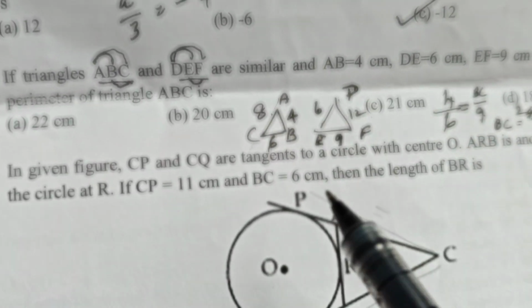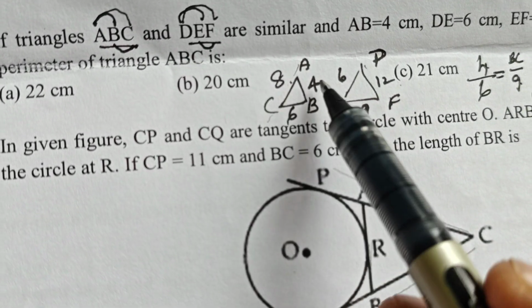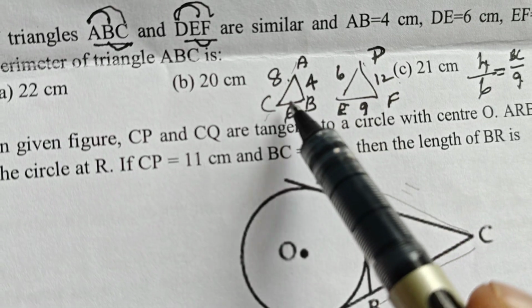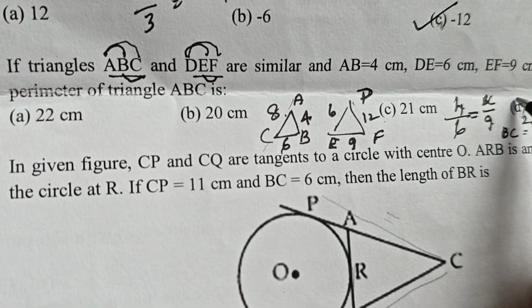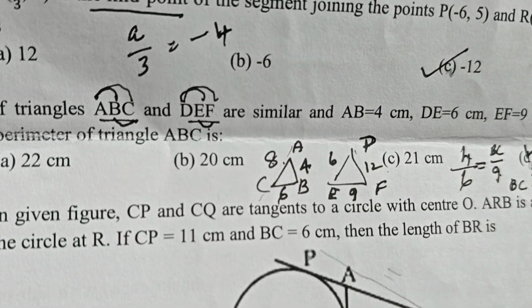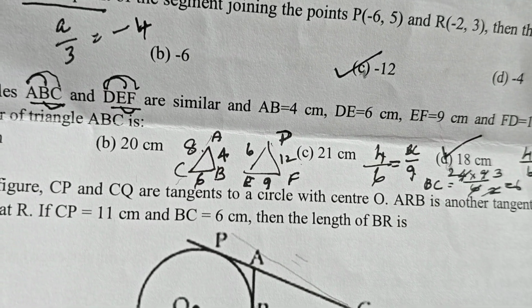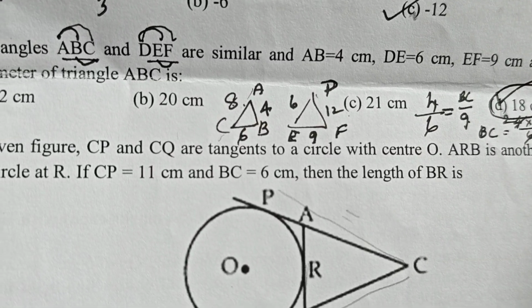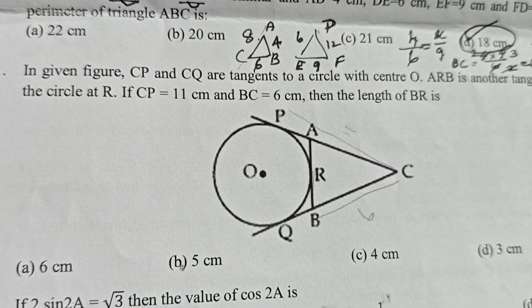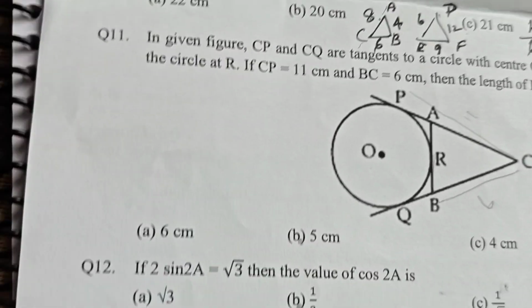Now mark AC equal to 8. So you have all three sides of ABC: 4, 6 and 8. 6 plus 4, 10. 10 plus 8, 18. So the perimeter of ABC is 18 centimeter. Option D, 18 centimeter. This is question number 10. We'll move on to question number 11.